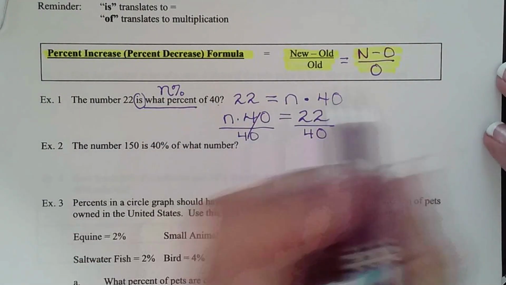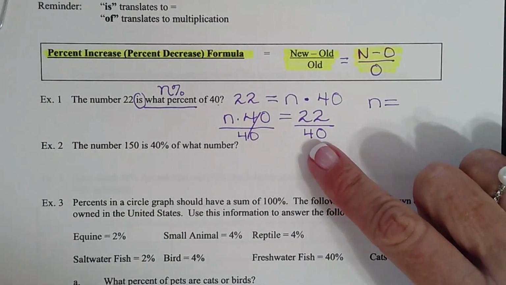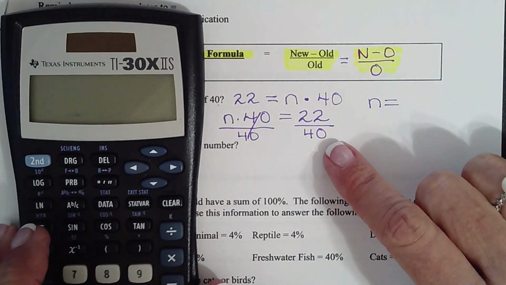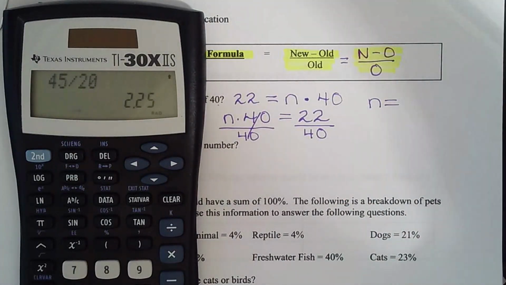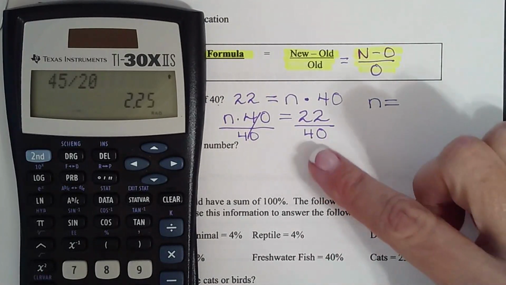And so our N is alone. And this is when you really want a calculator, because doing 40 into 22, or 22 divided by 40, could take you a while. I mean, that could make the difference between finishing a test and not finishing a test, having to do a long division problem like that.